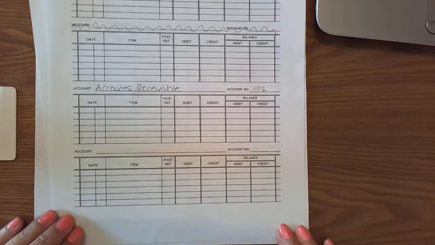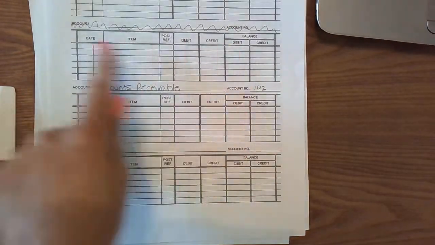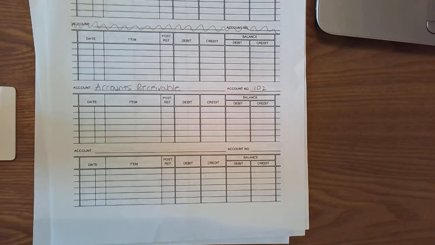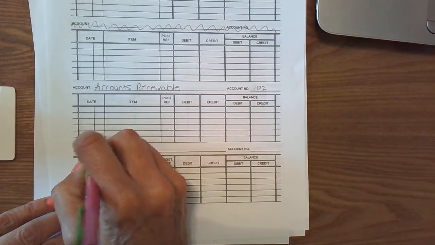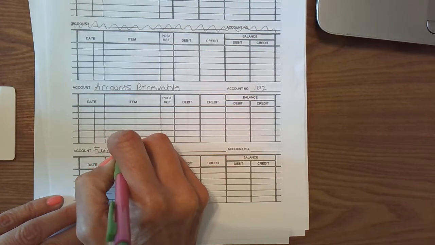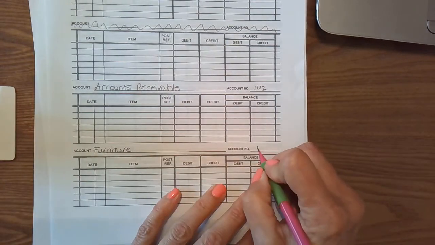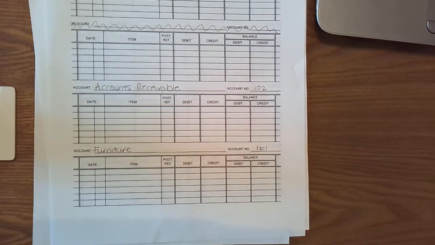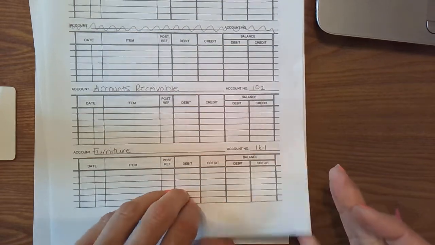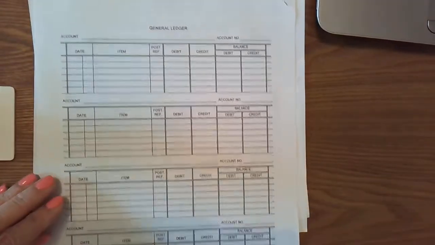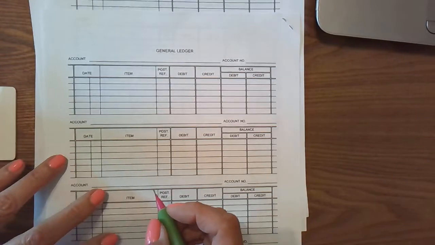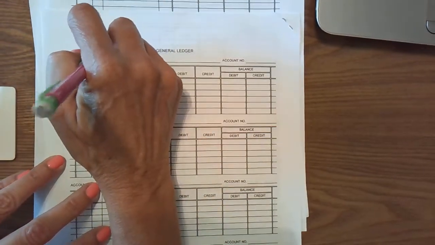Okay, then our third ledger on this page, remember we're skipping that second one to help with cash. This is going to be furniture. And this is going to be account number 161. All right, so that's our first three: cash, accounts receivable, and furniture. Then if you flip over the top of the next page, top ledger, this is going to be store equipment.